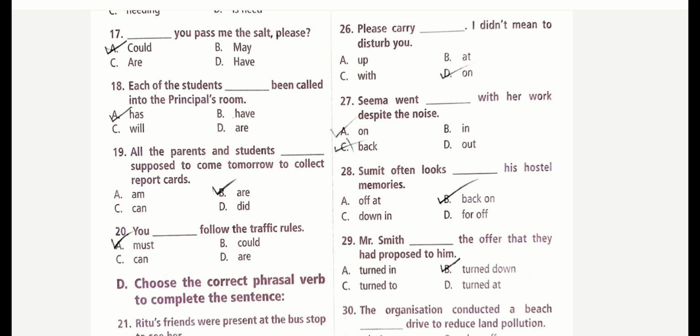Question number 20. You dash follow the traffic rules. Options are must, could, can, are. Okay, so the correct answer is must. You must follow the traffic rules.